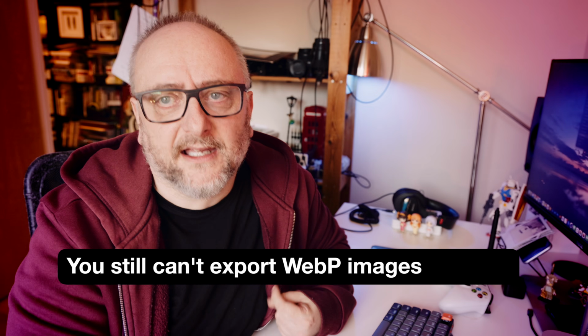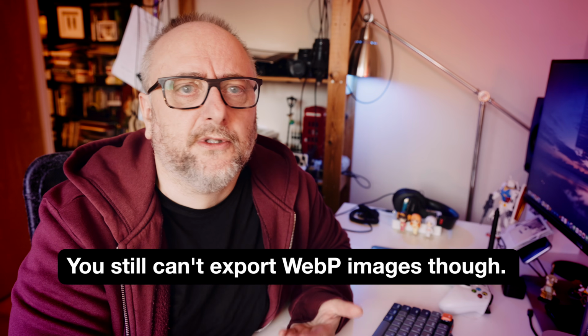So the next feature is they've added WebP support, so you can now edit WebP images in Lightroom. I guess if you had uploaded your image somewhere and then lost the original and wanted to re-download it and work with it, in that case it's a good function.